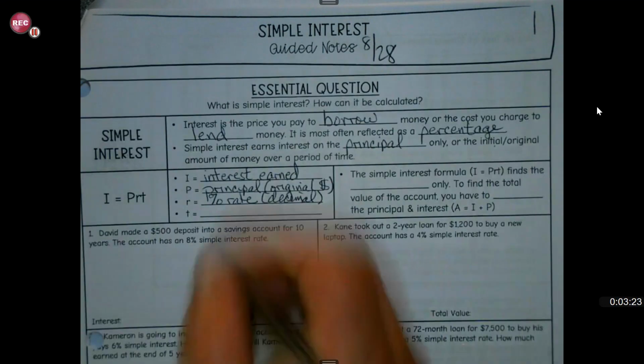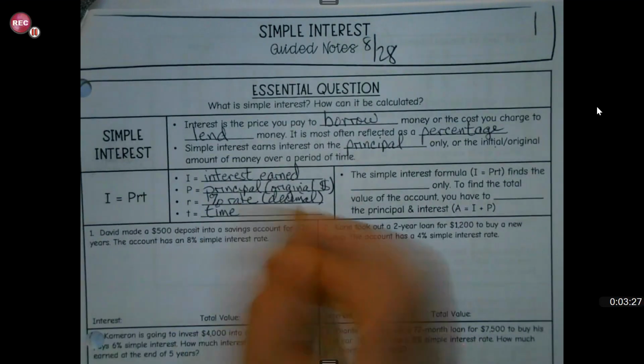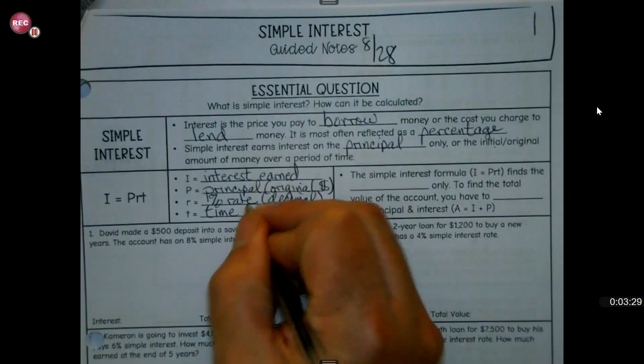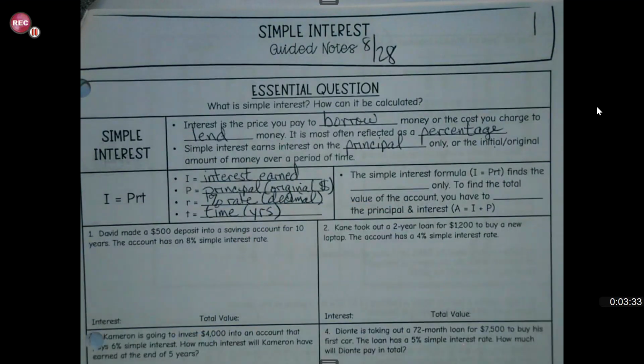And then T stands for time, but when we're talking interest, we talk in years. If the time is less than a year, we find a way to turn it into years. But we'll chat about that as we run into it.